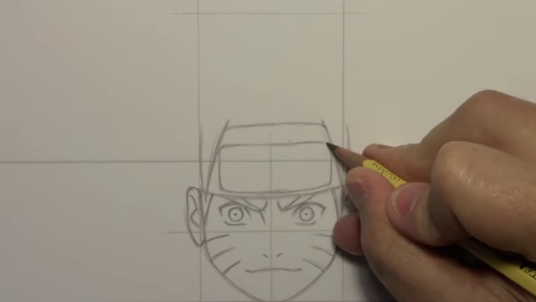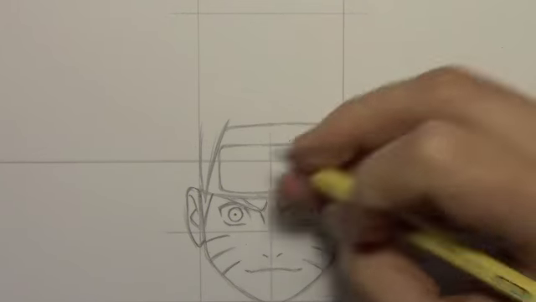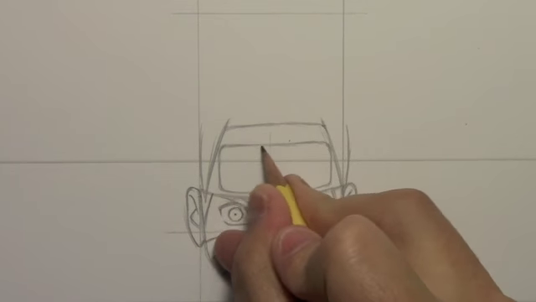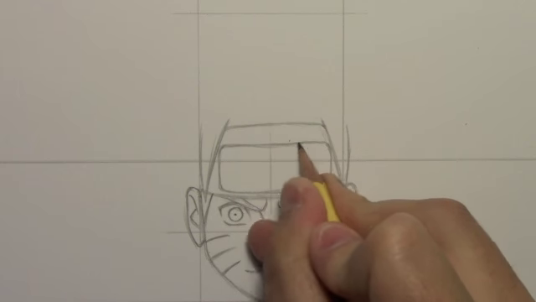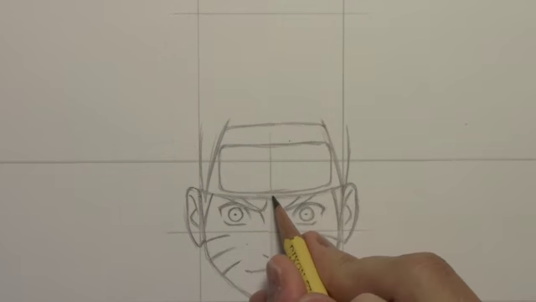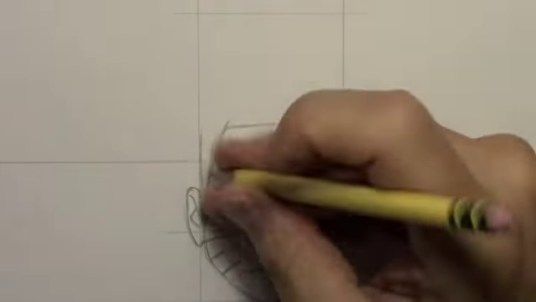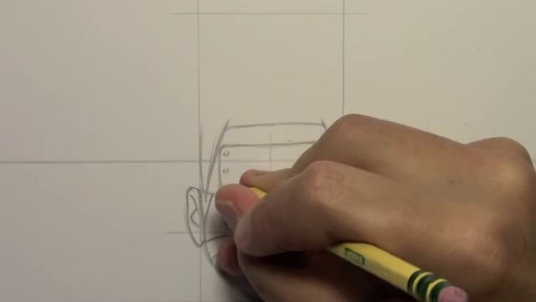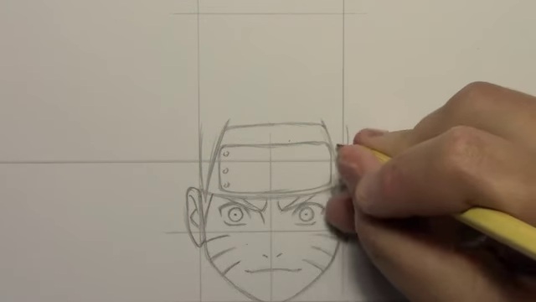So I'm drawing this sort of plate, this metallic plate that is on the headband. Notice, and I didn't really notice this until I started studying, that there's a much larger gap here at the top of the headband than there is at the bottom. Then, of course, we have these 3 bolts that hold it in place. That's not so hard to do.